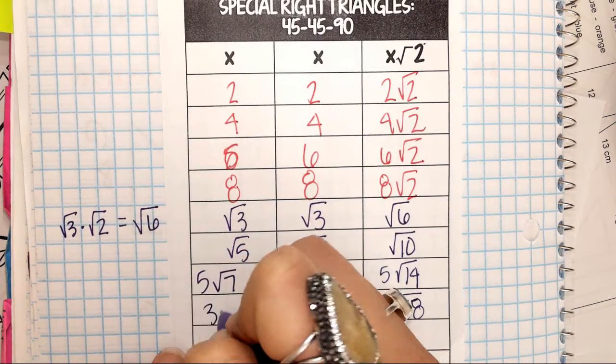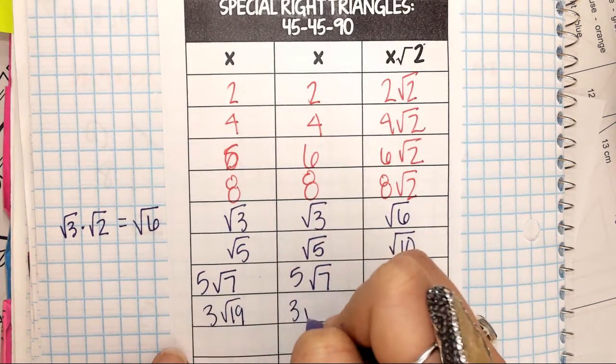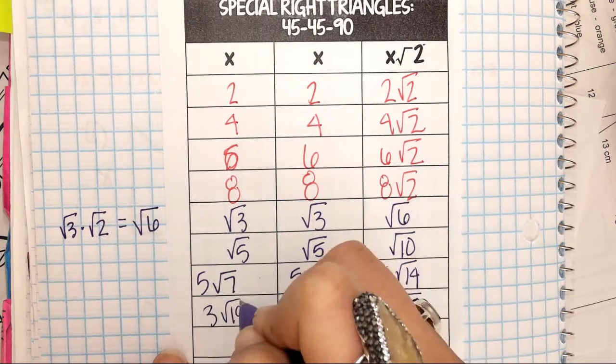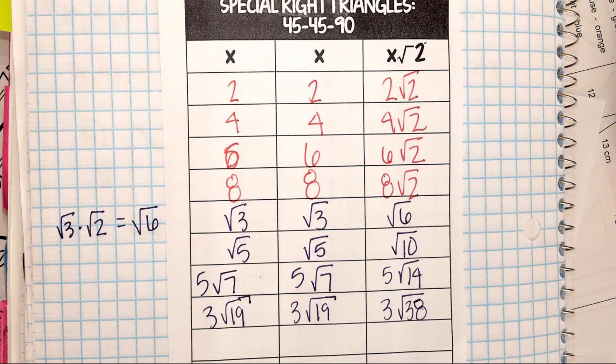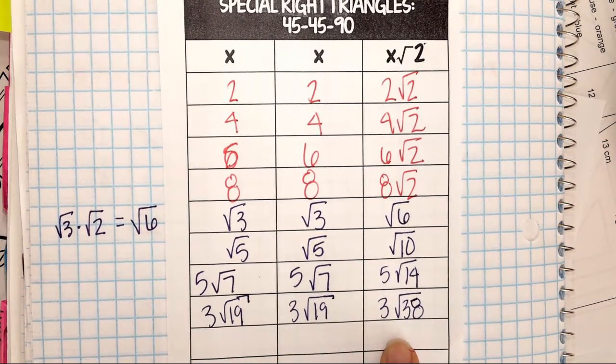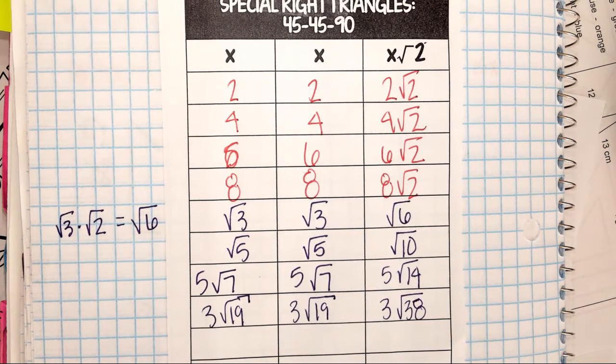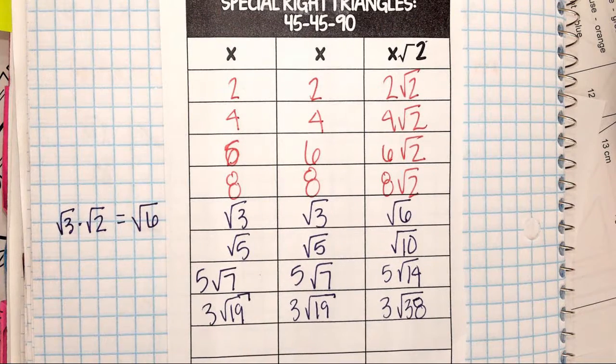3 root 19. Take a point. Why? Because I thought I had it right. Can I tell you how I found it? Yes, tell me how you found it. First, I remember what you said above, that 5 was going to be on the outside of the root. So I took 3 and put it on the outside, and I divided 38 by 2, and I got 19. Look at you go. Take a point.